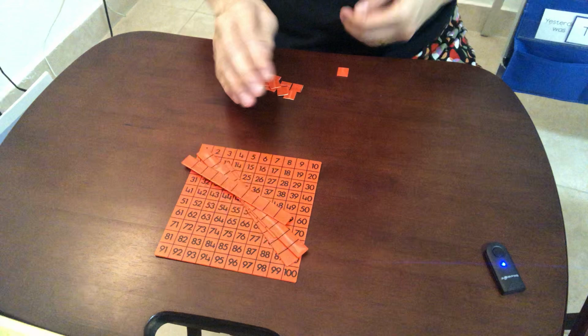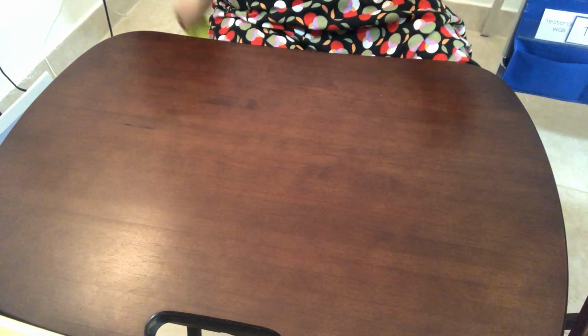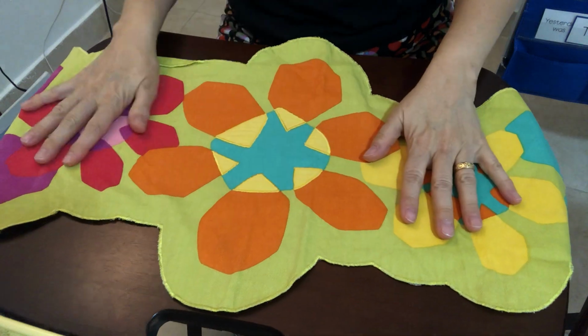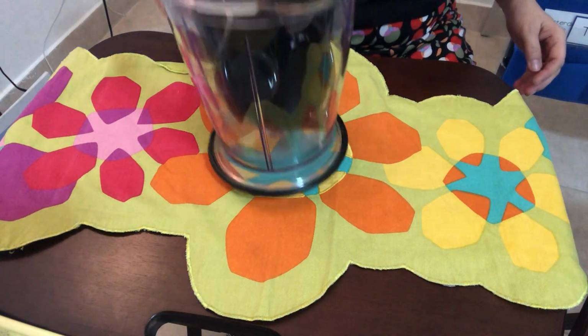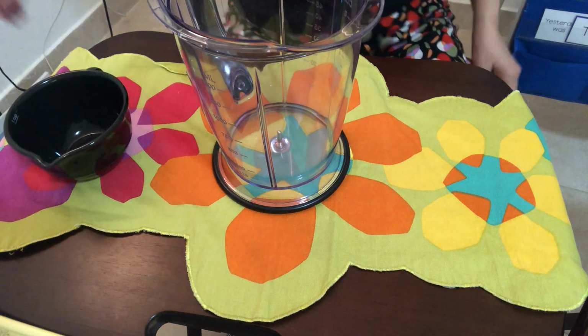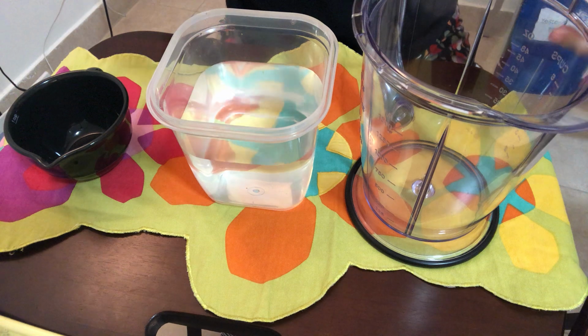Okay, now I have something else to show you. I'm going to cover the table real quick because you know me and accidents. I do like to spill stuff. So let me just get a little cover on here because it's about to get a little bit wet. And I brought some containers. Yes, and I brought water.